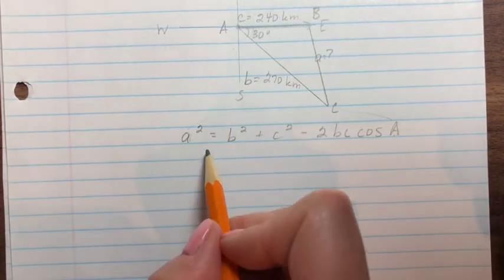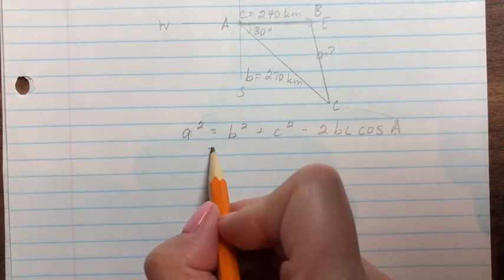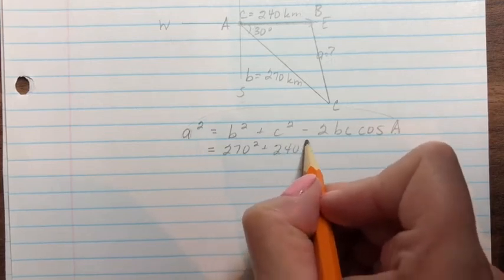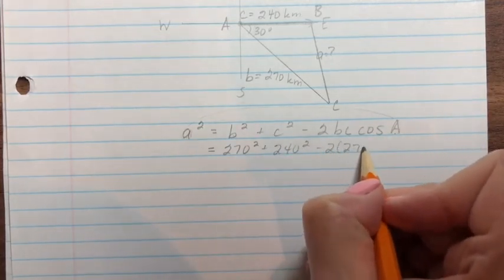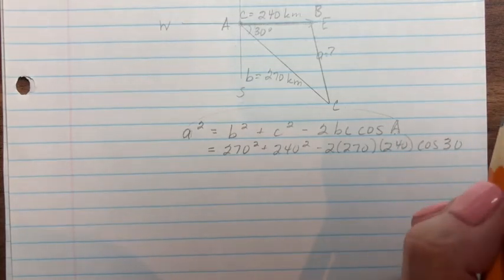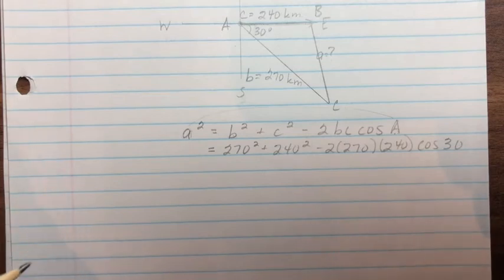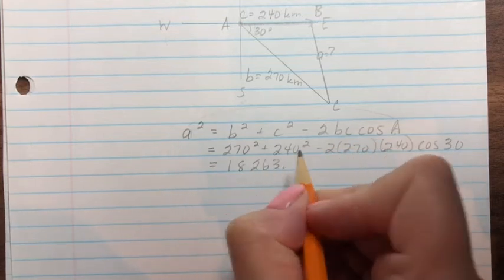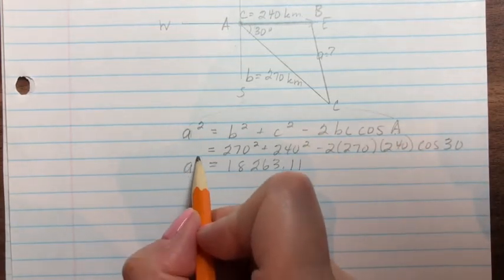We have all the information, now it's just a matter of subbing in the values. So for side B, I'll sub in 270, for side C, 240. And then for angle A, it's going to be 30. And then I can enter this all in one step in the calculator. And just bear with me for 1 second. And we get this value of 18,263.11. Now remember, this is A squared.